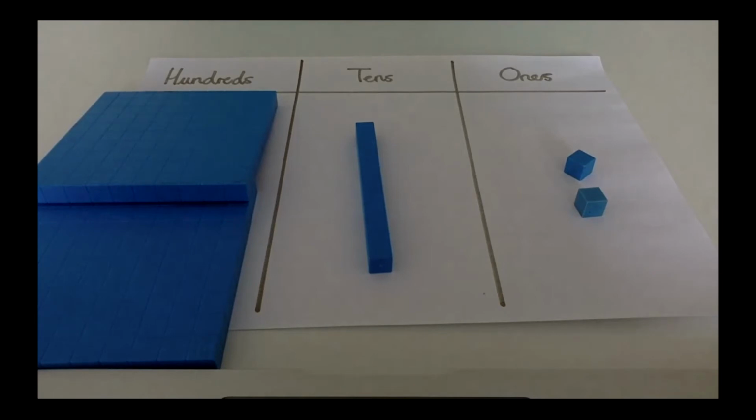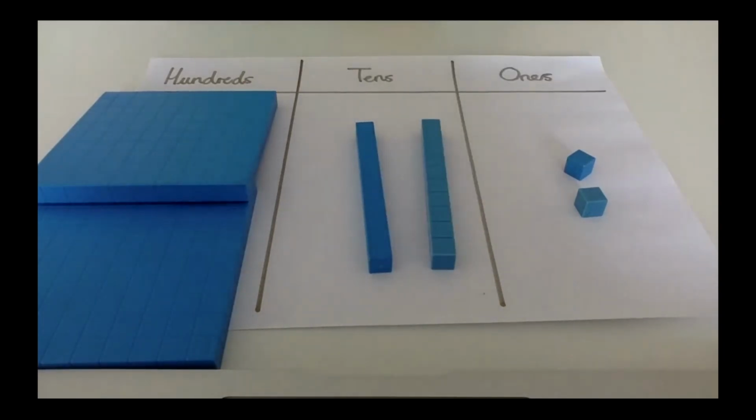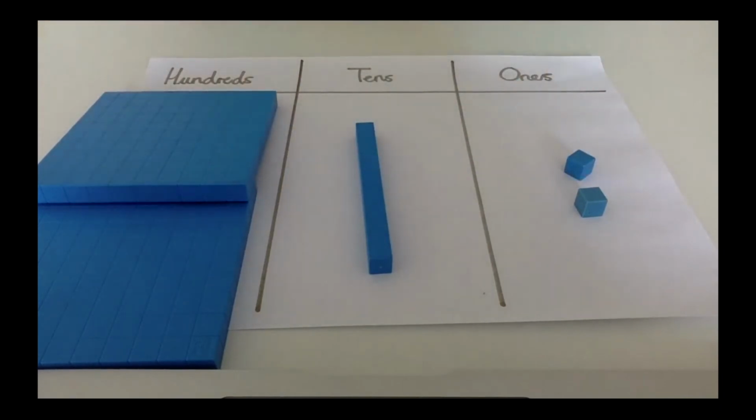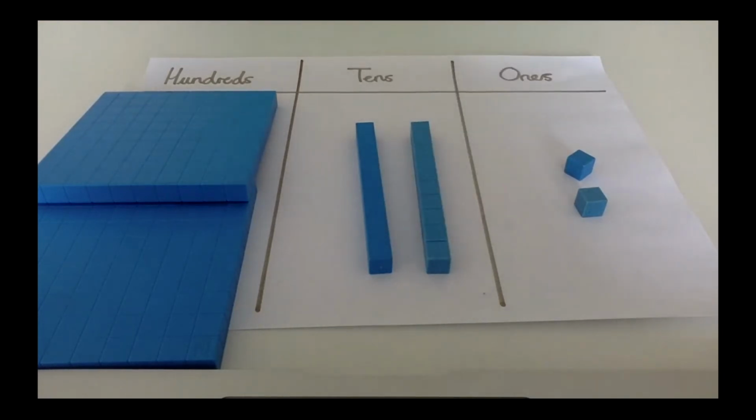We want to find 10 more than this number. So can you draw an extra 10 in the tens column? Because if we're finding 10 more, I want to add one lot of 10. Here we go, here's my 10. There we go, fantastic. So I had the number 212, and I'm going to find 10 more. So I'm going to add one lot of 10.